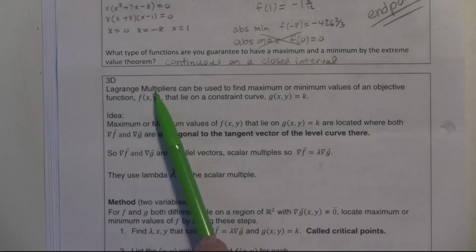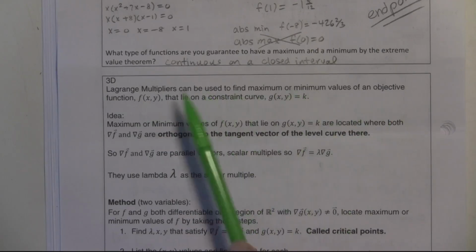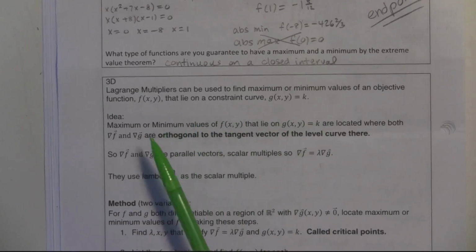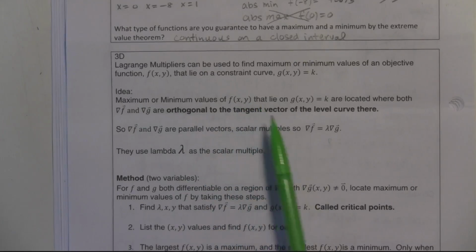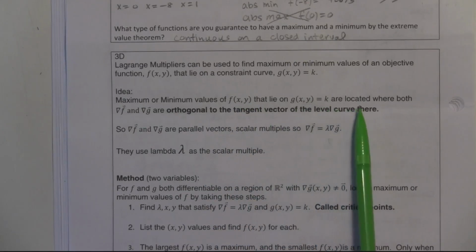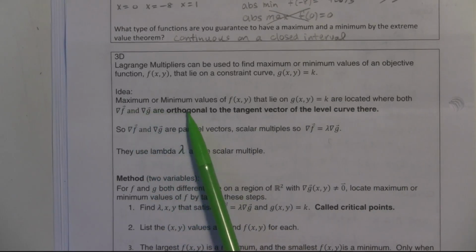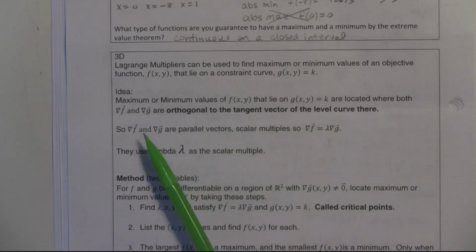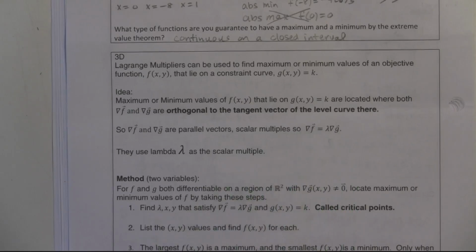But Lagrange multipliers can be used to find the maximum or the minimum value of an objective function, f, that lie on a constraint function g. And the idea is the max or the minimum values of the function that lie on the constraint are located where both the gradient of f and the gradient of g are orthogonal to the tangent vector of the level curves there. And what that means is the gradient of f and the gradient of g are parallel vectors, and that means they are scalar multiples of one another.